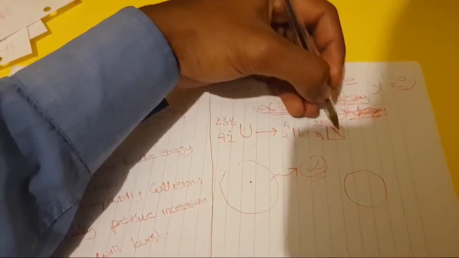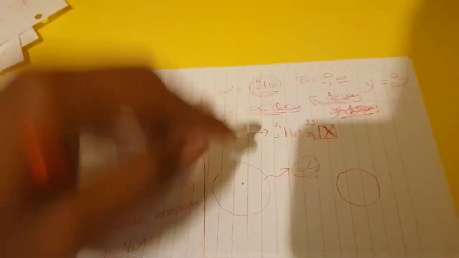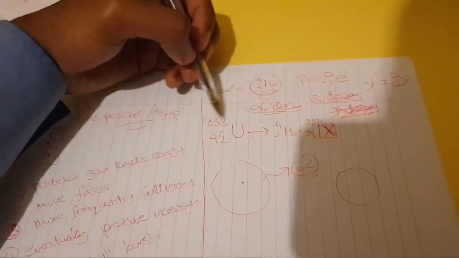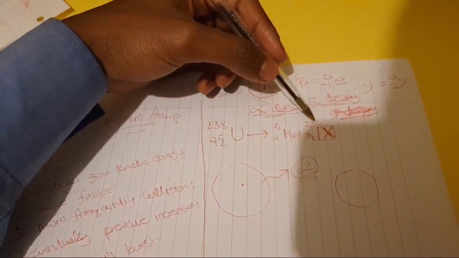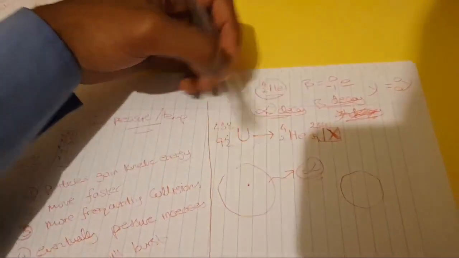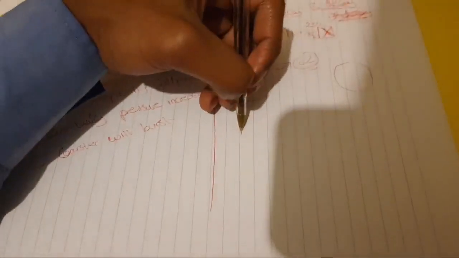And then whatever. This is not chemistry. This is not the inferior science. We don't need to know what the actual symbols are. They gave it to you in physics. So all I did, 238 minus 4 is 234. 92 take away 2 is 90. That's pretty much it. Let me show you how to do beta quickly.